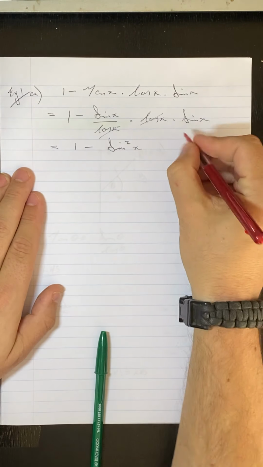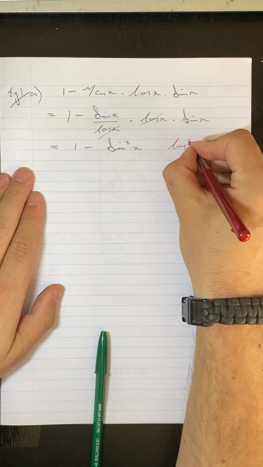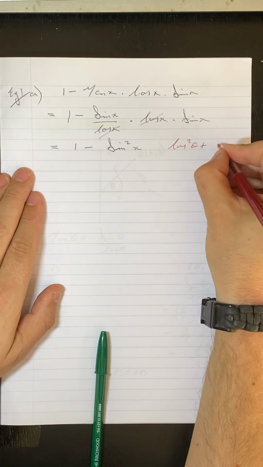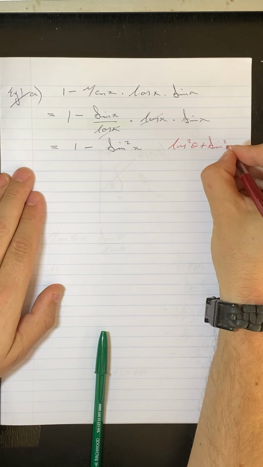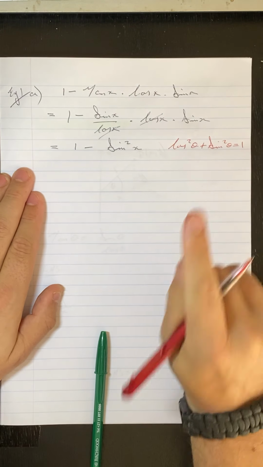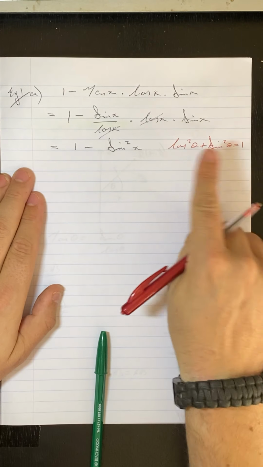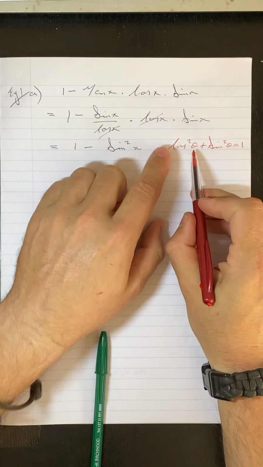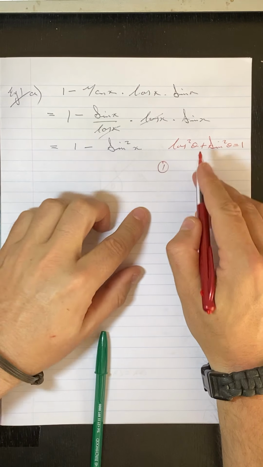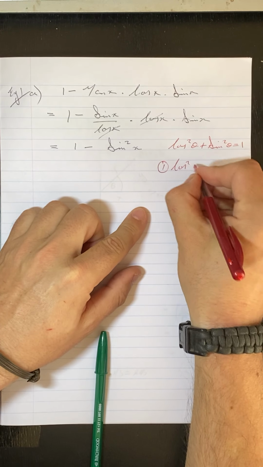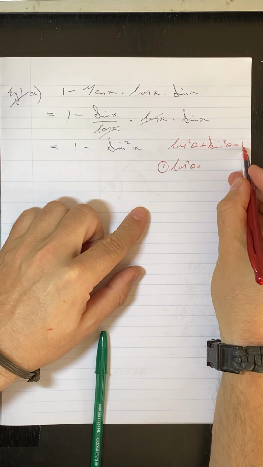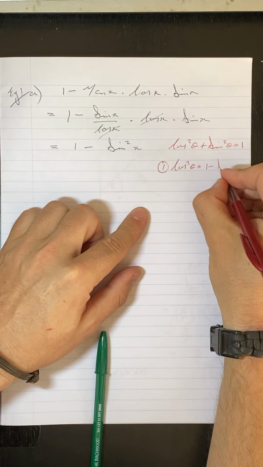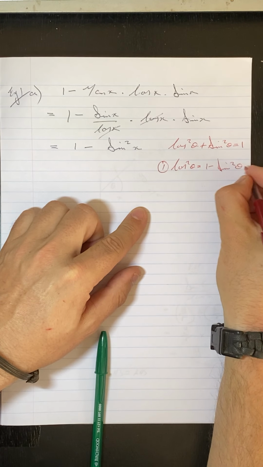From our identity, cos squared theta plus sine squared theta equals 1, we can get two other identities from this. The first one is, if I solve for cos squared, cos squared theta would be equal to 1 minus sine squared theta.